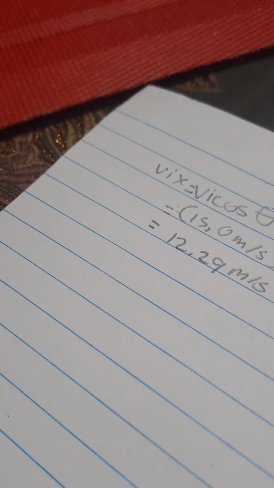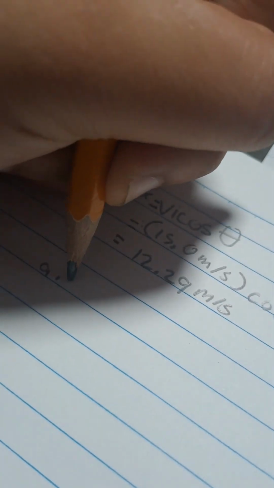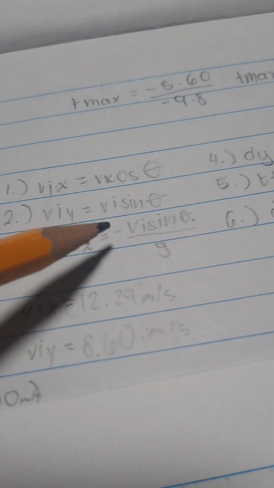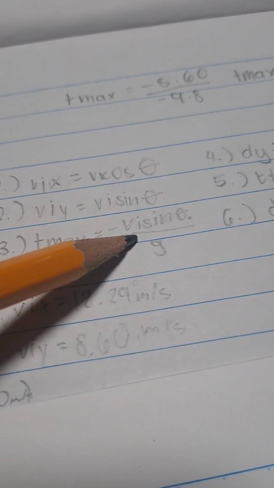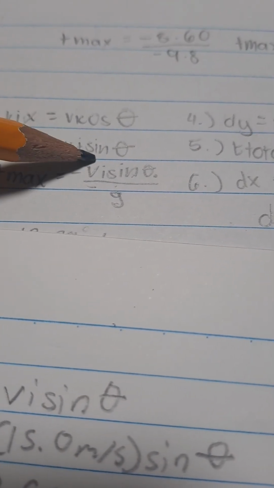Now that we have our VIX and our VIY, we can now move on to what we're looking for, which is the time where we reach maximum height, the total time of flight, and then our range. Okay, so let's start. Given here that T max equals negative initial velocity sine theta over g. Can you see that VI sine theta is the same thing here? So whatever you got for VIY, that's going to be on top.